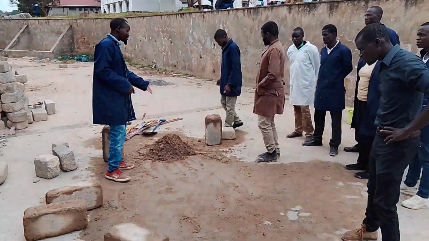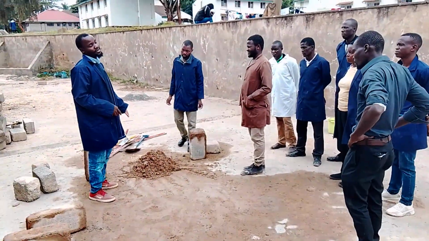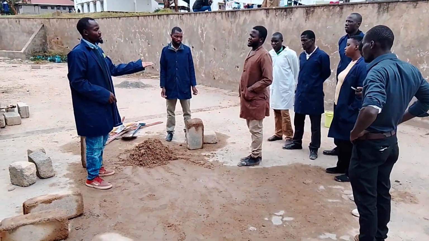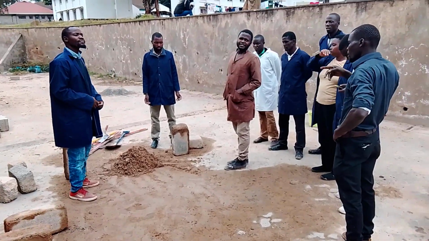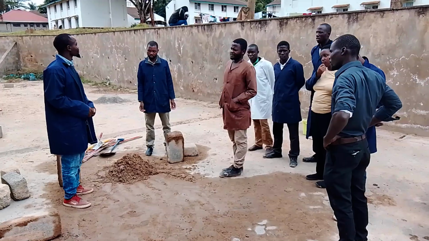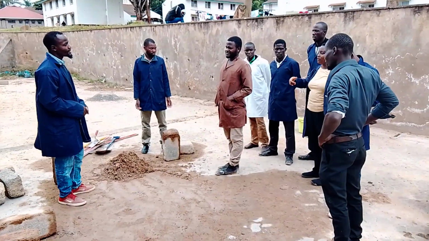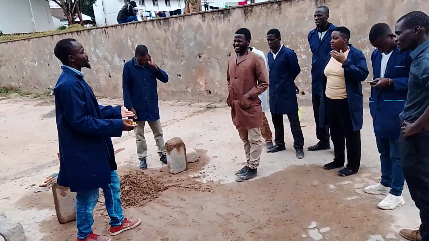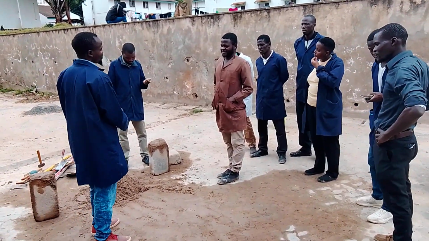It's already mixed. What's the reason why we use the lime and not the cement? You can tell me. It reduces the setting time? Not really. The lime takes a bit longer than cement, so it can give you time. Since this is a practical, today we are carrying it out.